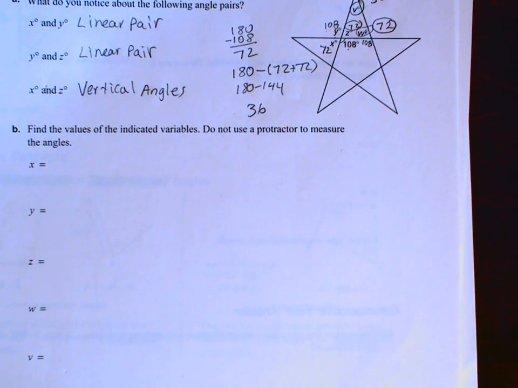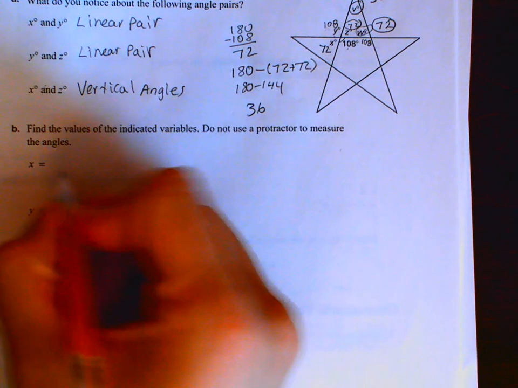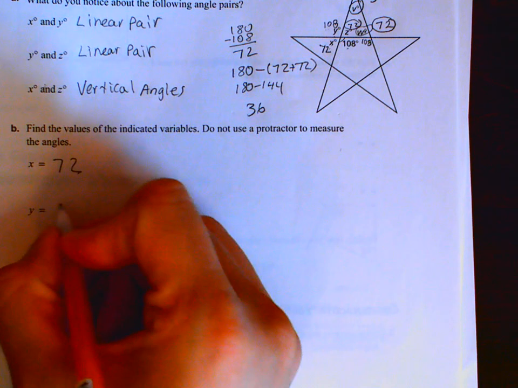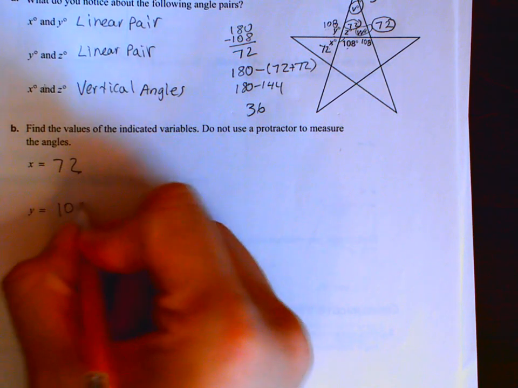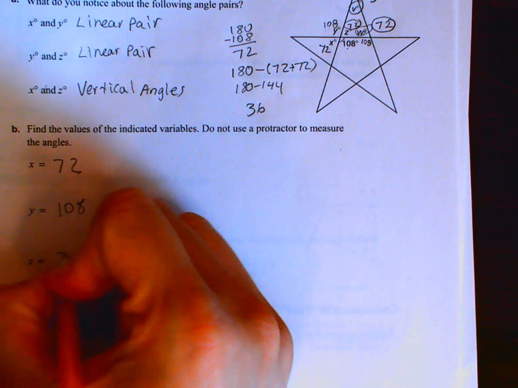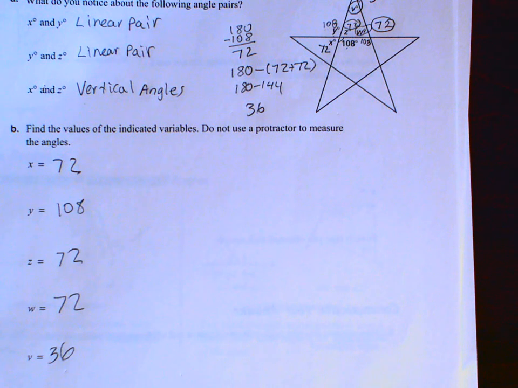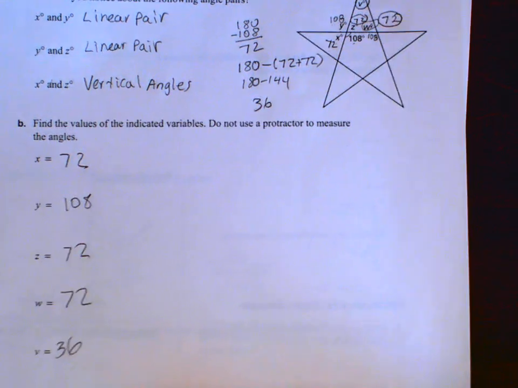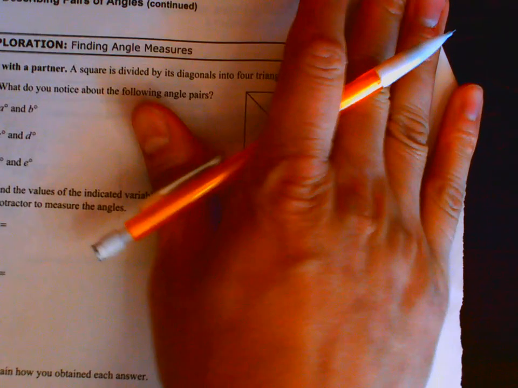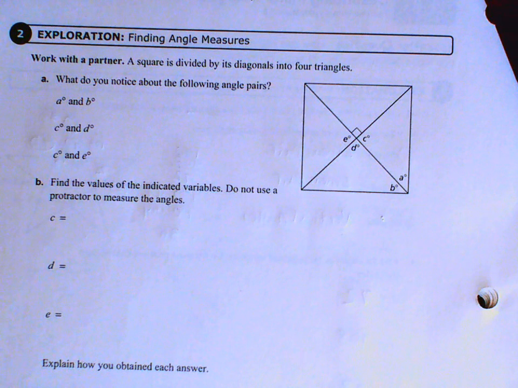And then you can proceed to answering the ones here at the bottom by simply looking at the diagram and answering what they are. So X is 72, Y is 108, Z is 72, W is 72, and V, we calculated that to be 36 degrees. Let's go on to the next exploration, which is on page 28. All right, so pretty much the same idea, but we have in this case something a little different.